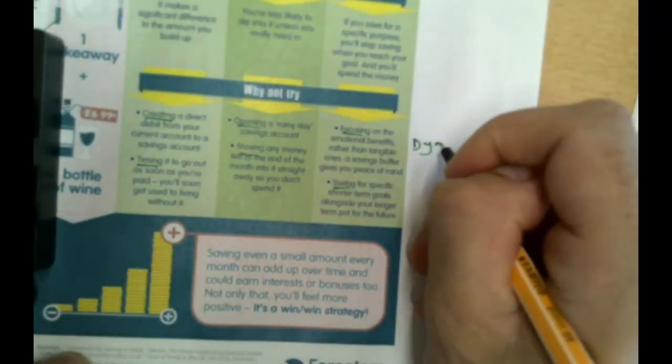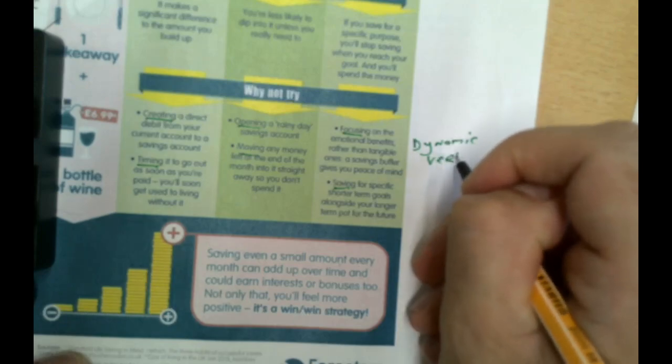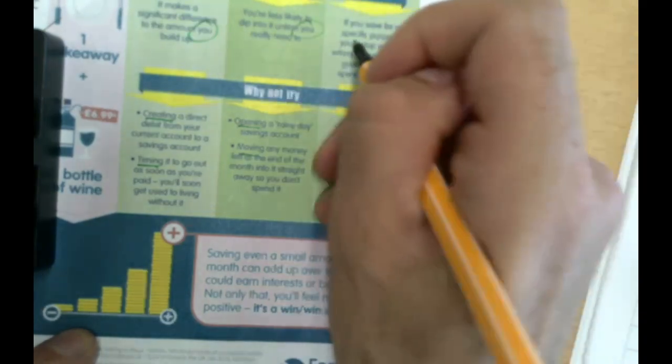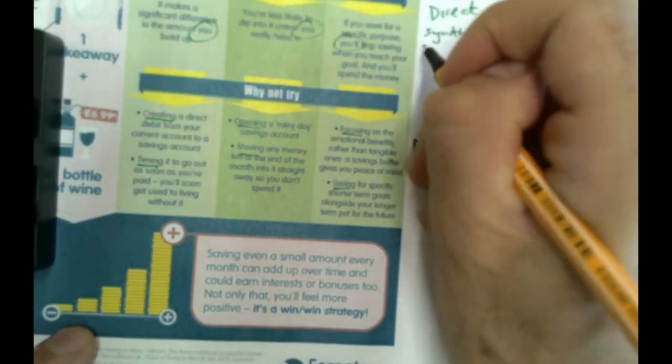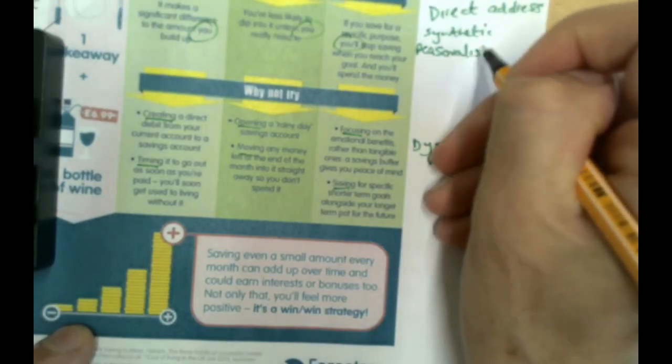Okay, creating, timing, opening, moving, focusing, saving. These are dynamic verbs. Also using you in every. Yes. Well done. It is trying to empower. It's direct address, or you can call this synthetic personalization. It's talking to a mass audience, but it's using you. Personalization. It's trying to empower the audience.